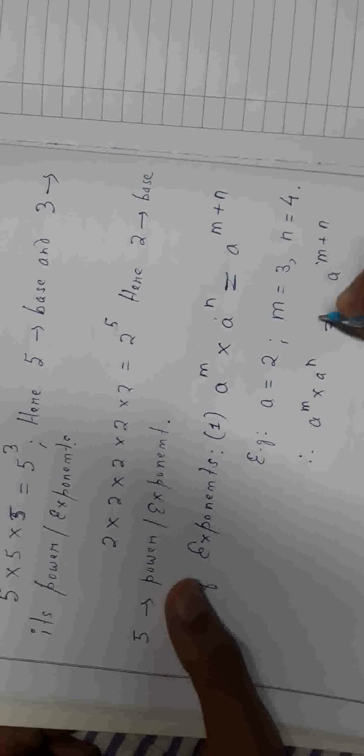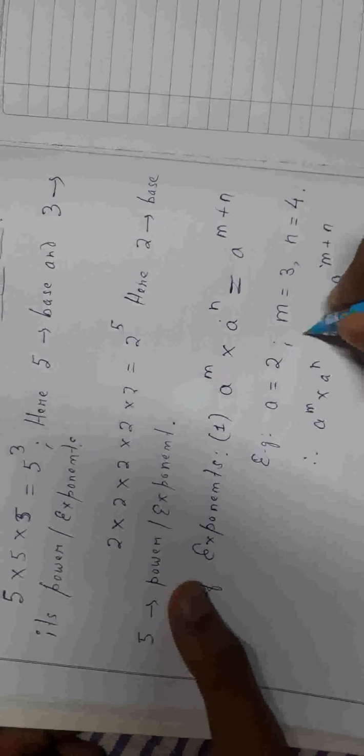Now, if you want to verify the formula, how it is derived, we can do this using a simple example.